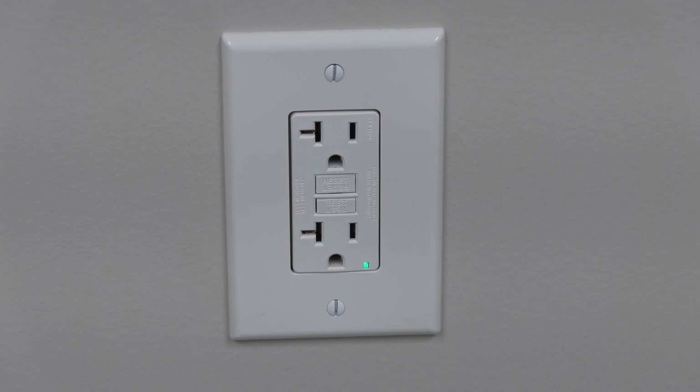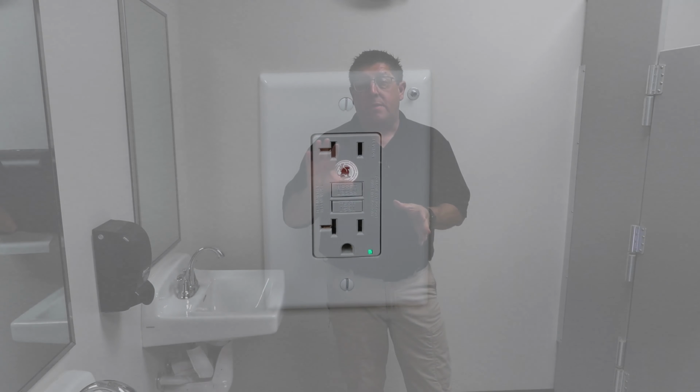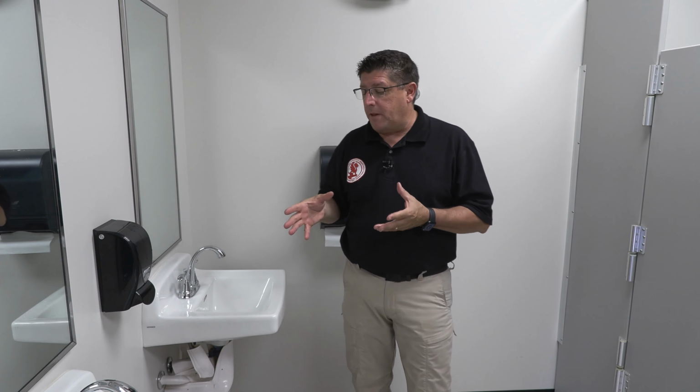If we have GFCI outlets, we want to test and reset those as well. That would be part of your electric inspection, but if we're in the bathroom, I make that part of my restroom inspection as well. Once I'm finished with that, then I would vacate and move on to the next restroom.